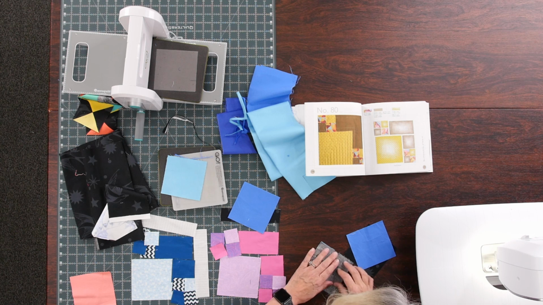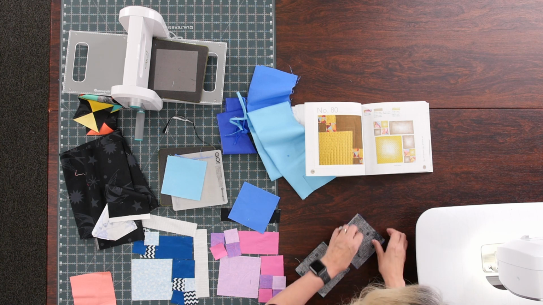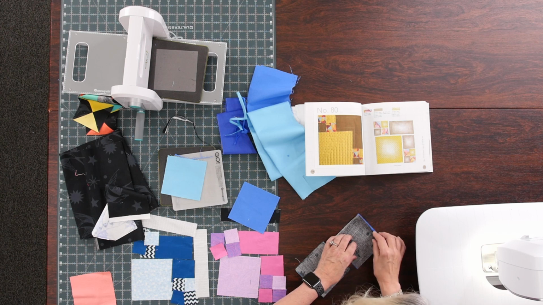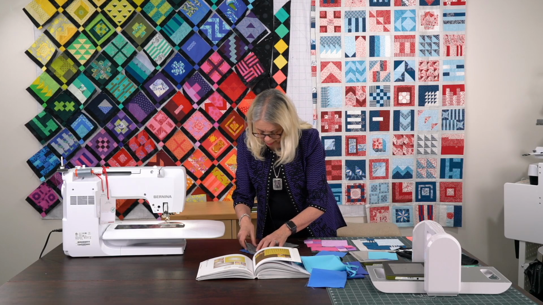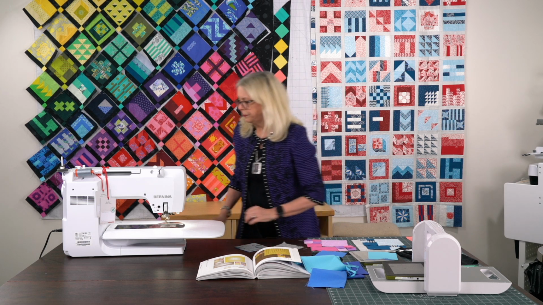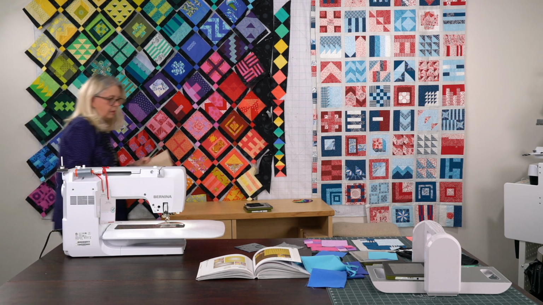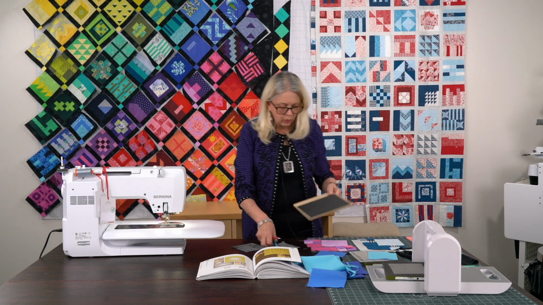So I'm going to grab my sandboard, because the sandboard keeps things from shifting. And I'll use the sandboard and a marking tool to draw a line that will then show me exactly where to sew. So here's the sandboard, and it just holds things in place.